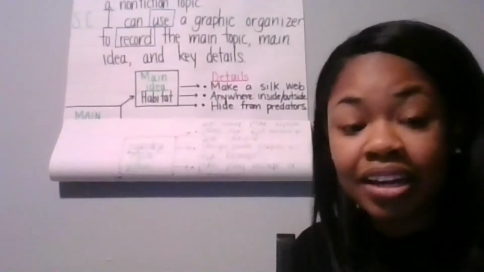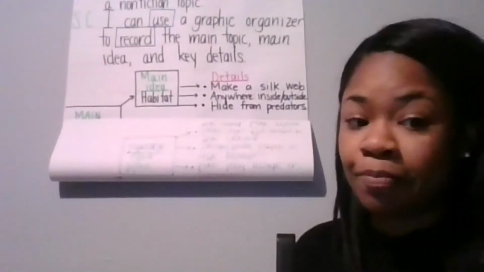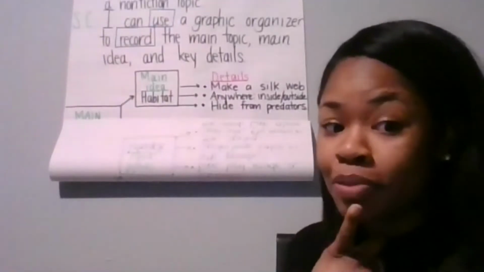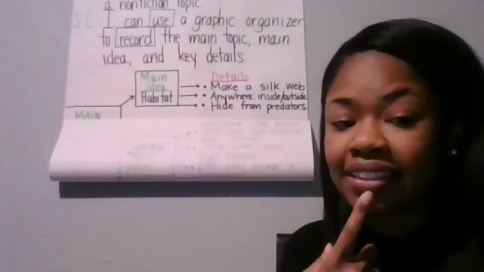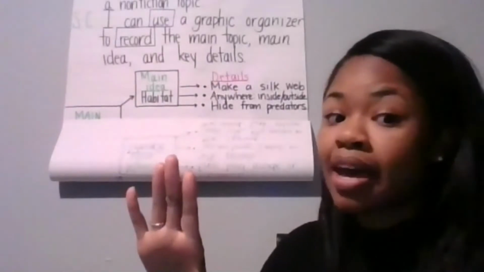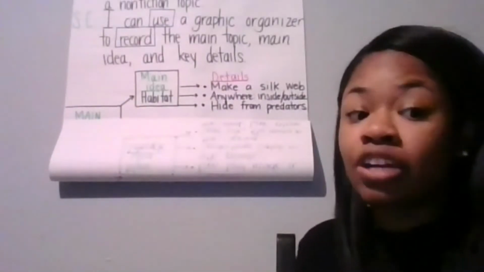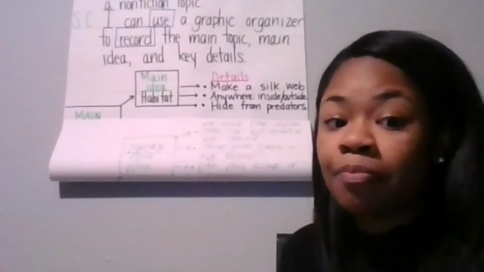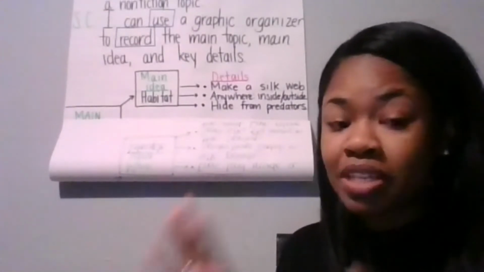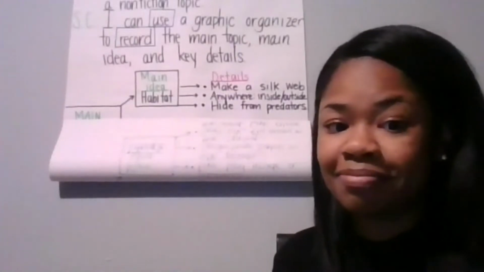Show me the agree sign if you also thought of that key detail. Nice job. And I know because in the text, the book showed webs being built outside by the leaves, and it also showed a web being built inside those humans' homes in between the picture frames.